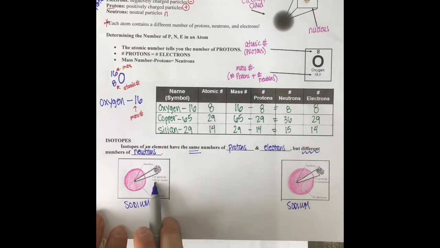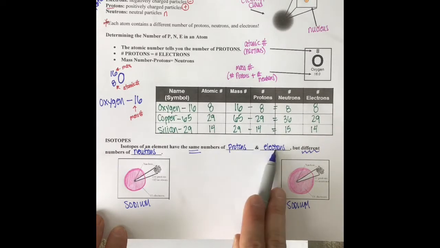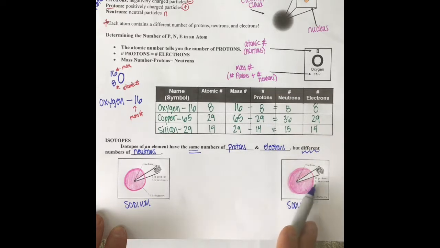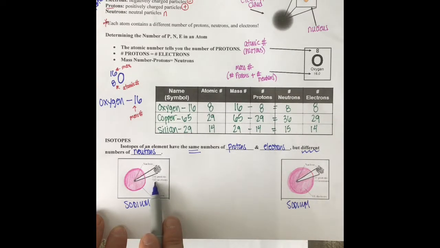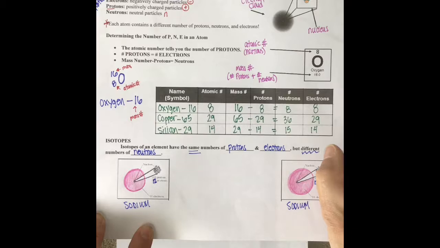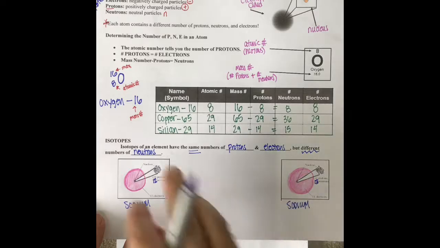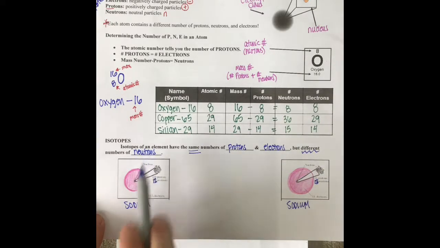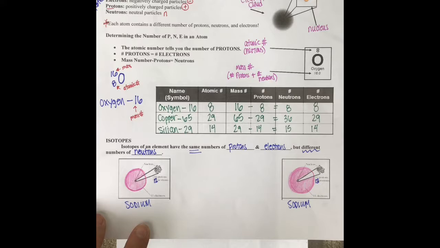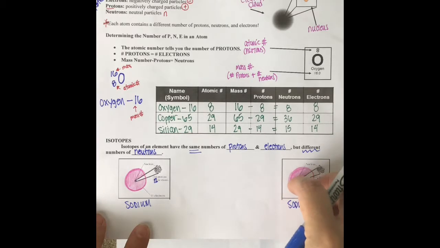Okay, let's dig a little deeper. This one has 11 electrons, so does this one. So they have the same number of protons and electrons, but they have different numbers of neutrons. This one on the left has 12 neutrons, and this one on the right has 13 neutrons. These are isotopes of sodium. They're the same element, but they have different numbers of neutrons in the nucleus. So that also means they have different masses. This one is slightly heavier because it has more neutrons.